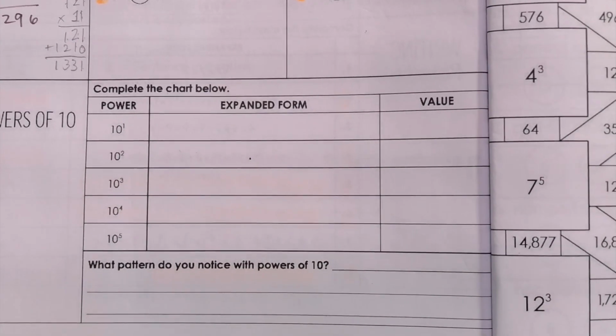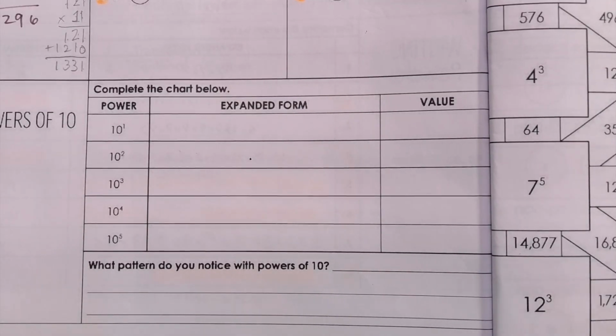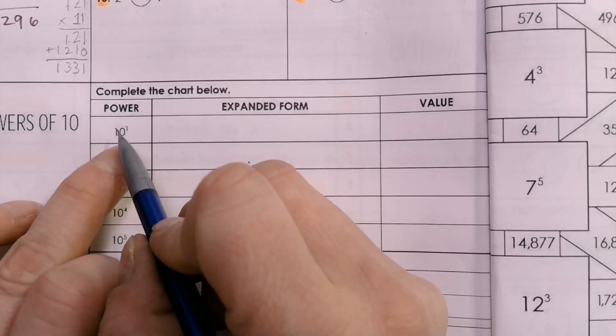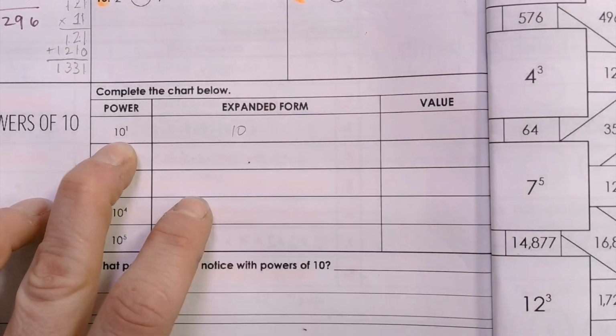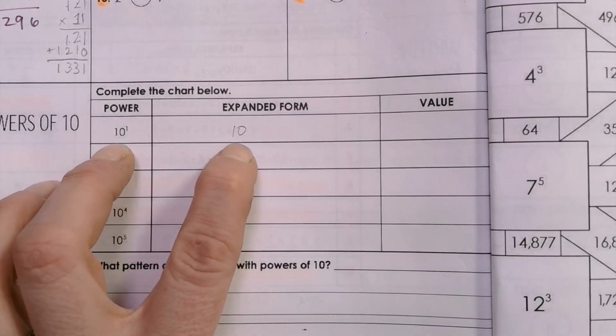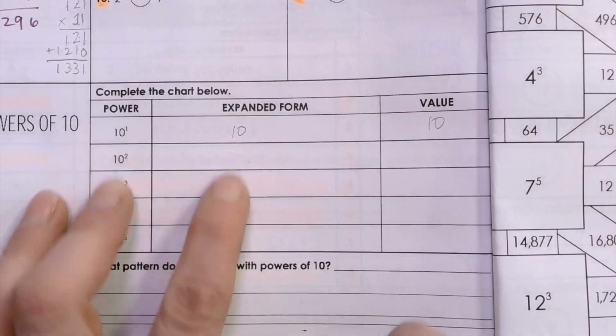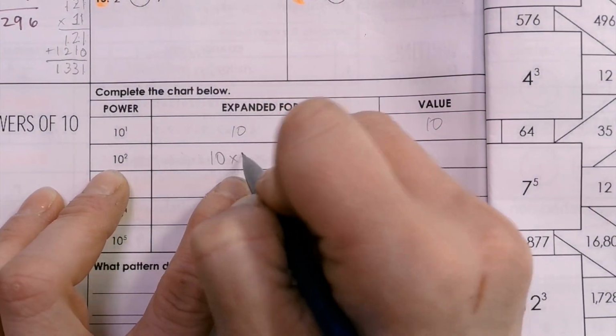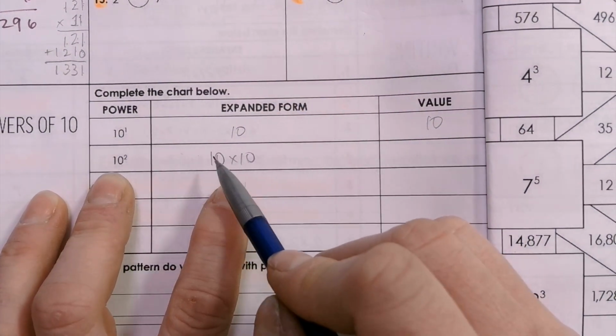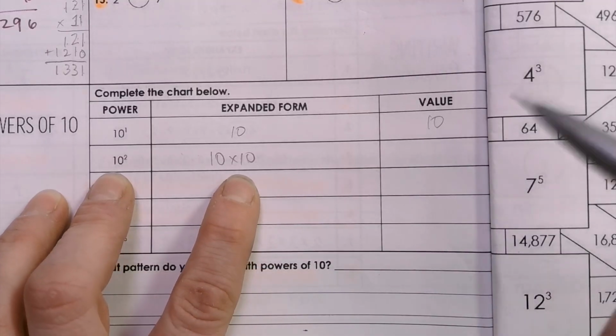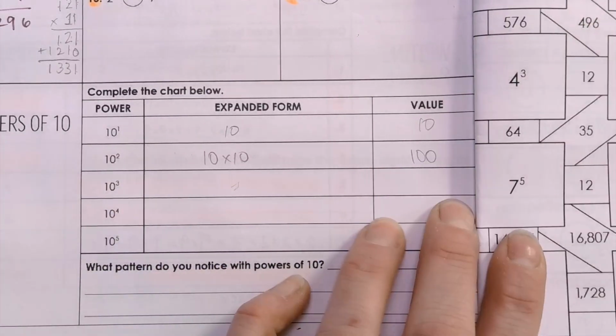All right, finally, let's talk about powers of 10. 10 to the 1st power is we're only doing 1 10. That's 10. 10 to the 2nd power is 10 times 10. 10 times 10 is 100.